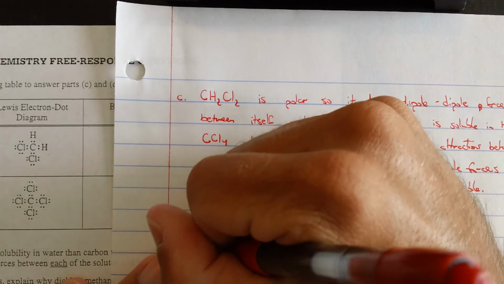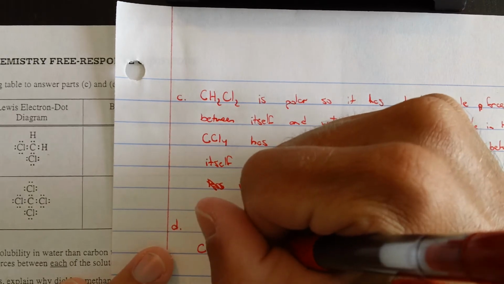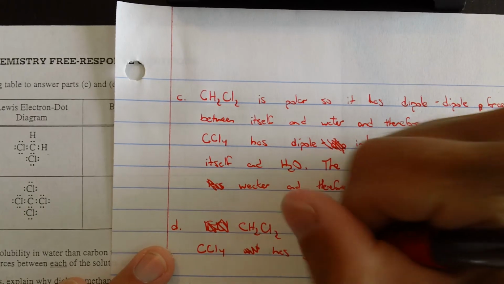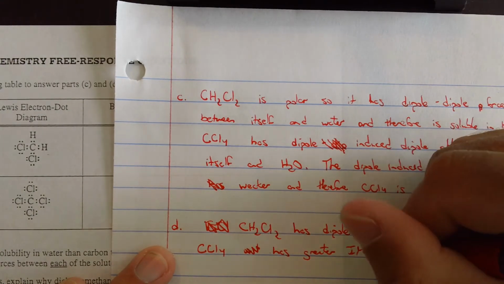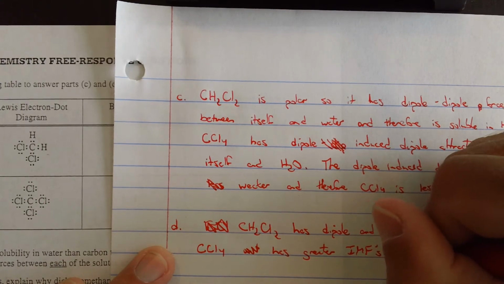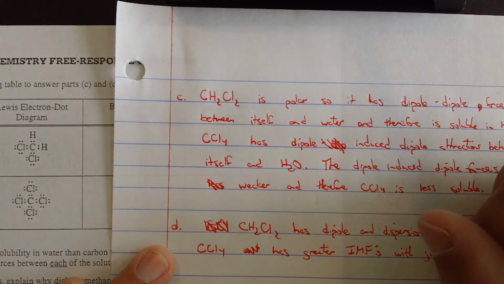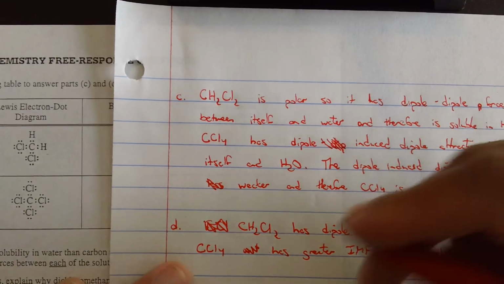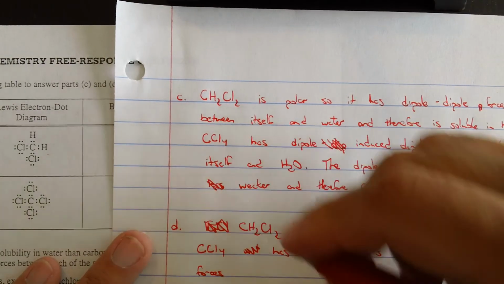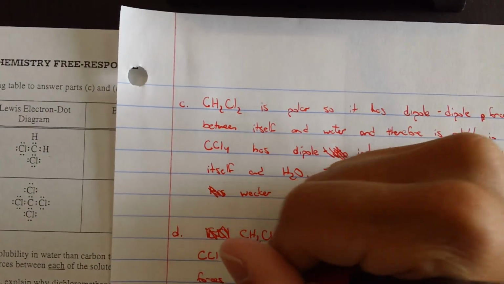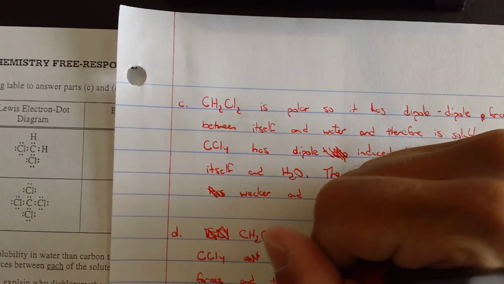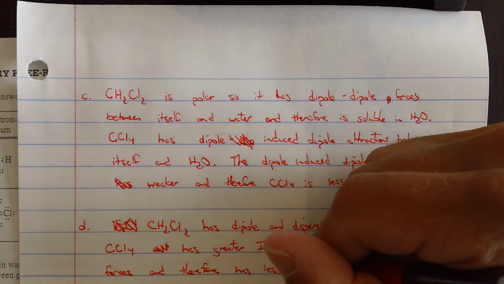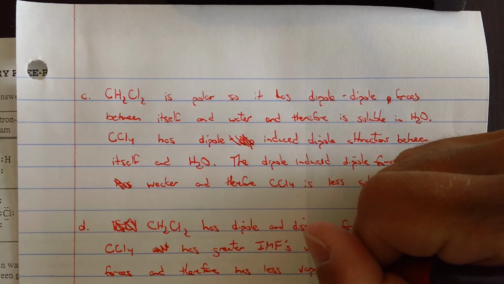But CCl4 has greater intermolecular forces with just the dispersion forces, and therefore has less vapor pressure.